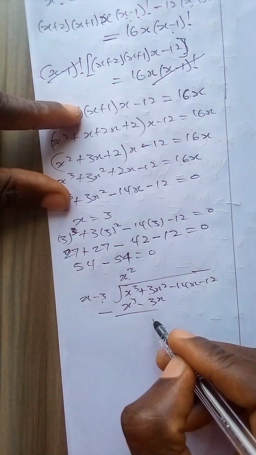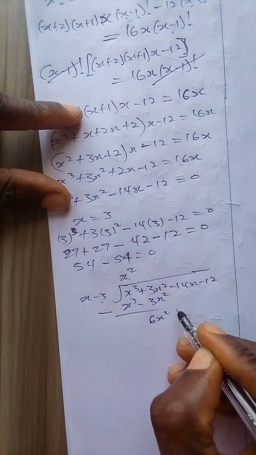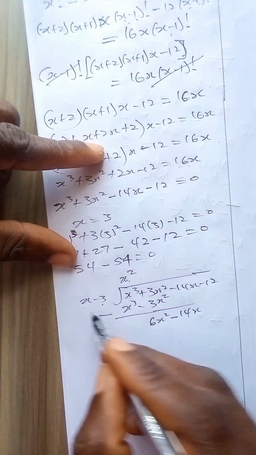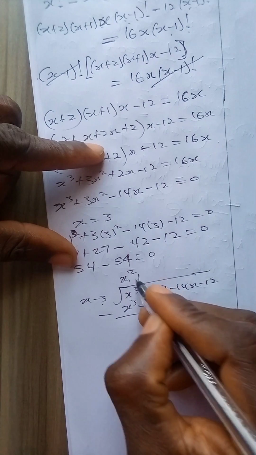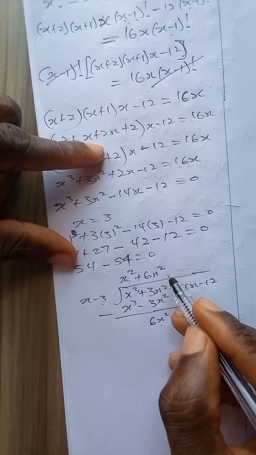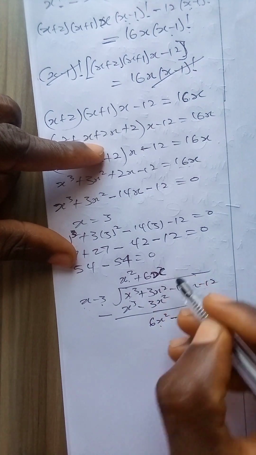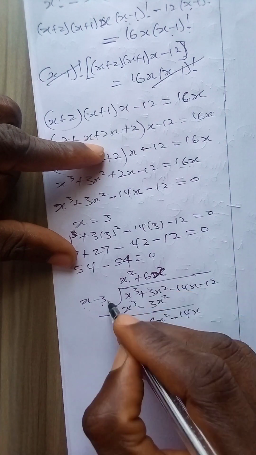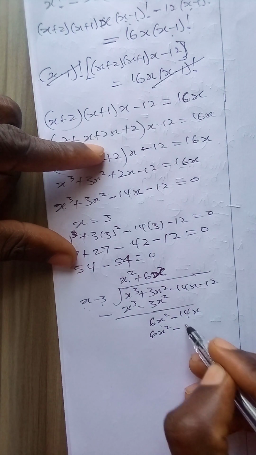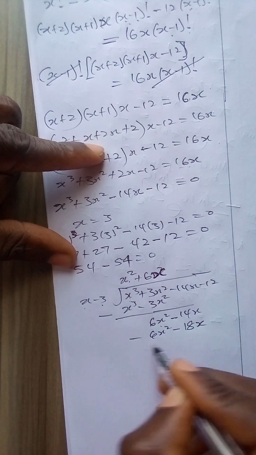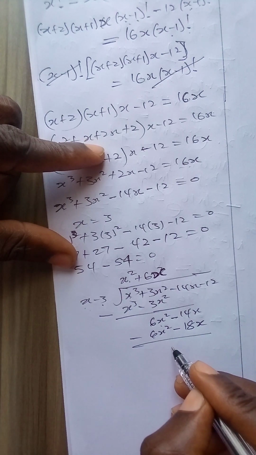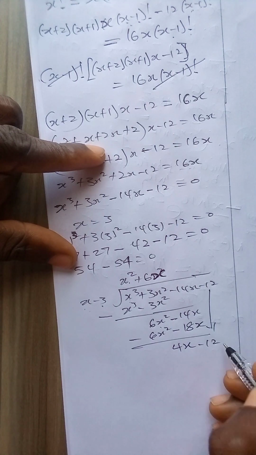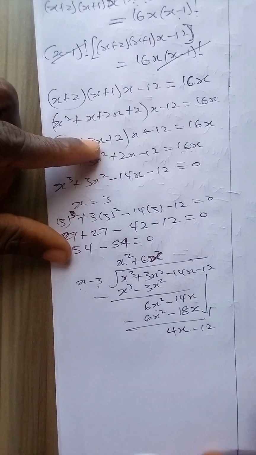Let's subtract. We now have 6x squared remaining. Let's bring out minus 14x and then divide. This divided by this will give us 6x. This times this will give us 6x squared, and this times this will give us minus 18x. If we subtract, we have 4x remaining. So let's bring down this one, which is minus 12, and then divide again.